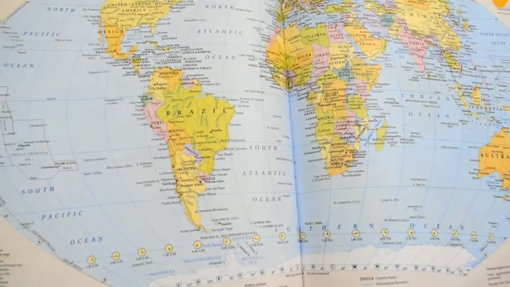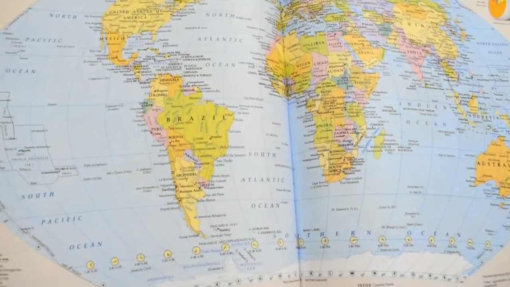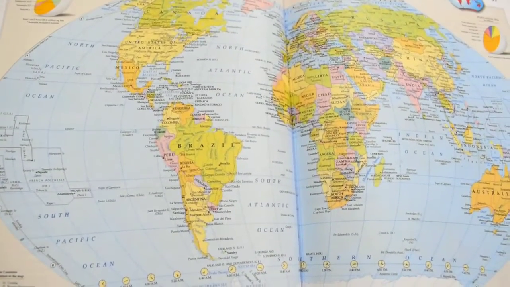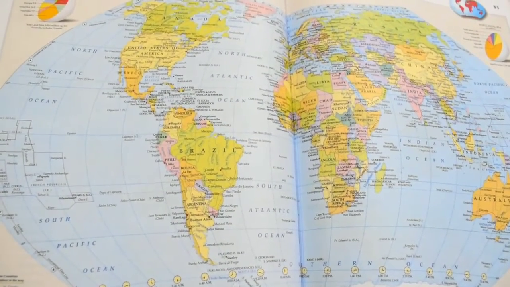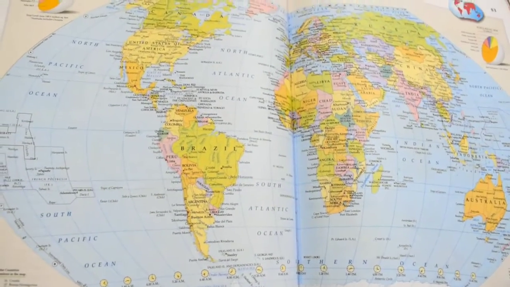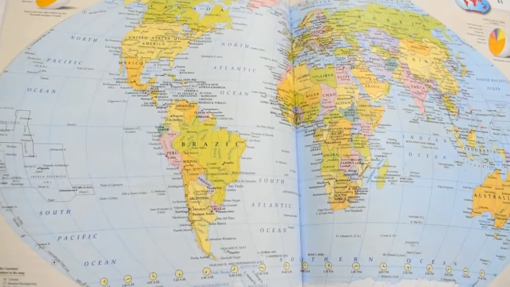Now, the oceans of the world. When we are talking of the oceans of the world, there are five main oceans which we talk of. First will be the Pacific Ocean, then comes the Atlantic Ocean, then the Indian Ocean, the Southern Ocean, and the Arctic Ocean. And all the names which I took were in the order of their size.